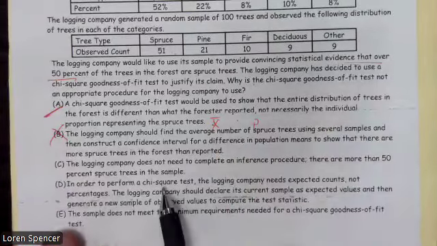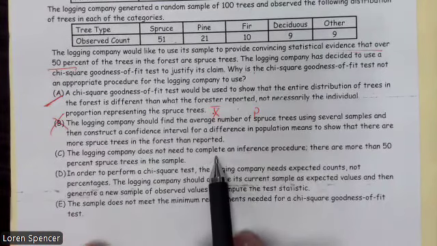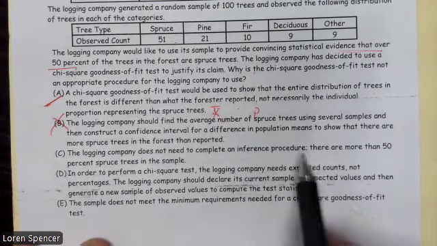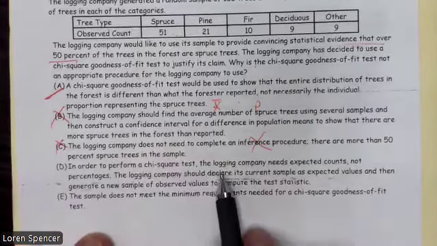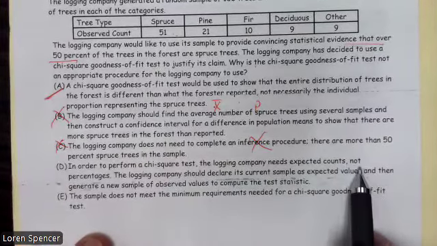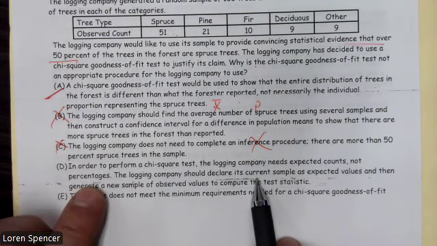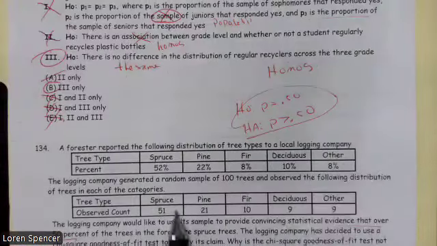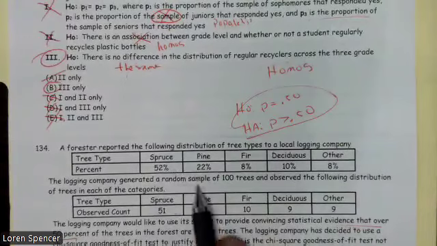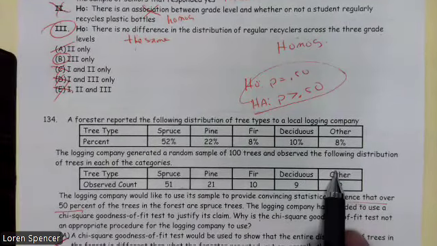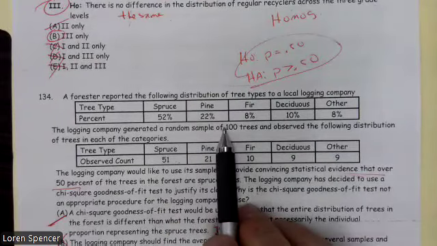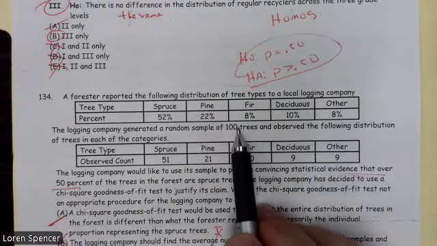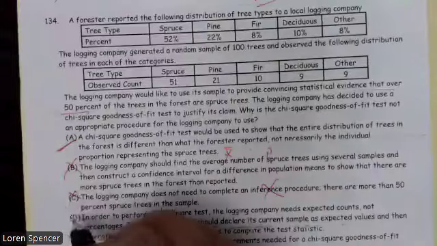Okay. The logging company does not need to complete an inference procedure. Stupid response. In order to perform a chi-square, the logging company needs expected counts, not percentages. We can get the expected counts. I can run this and get the expected counts. I can add up all the trees that were counted and multiply by the percentage. We'd be good to go because this would be 52 times 100, 22 times 100. That was my sample size, so that's not an issue.